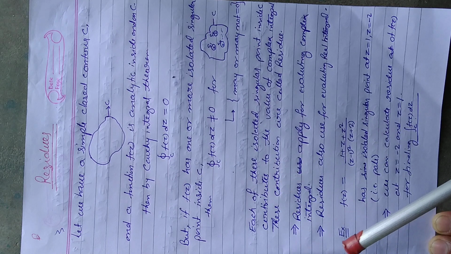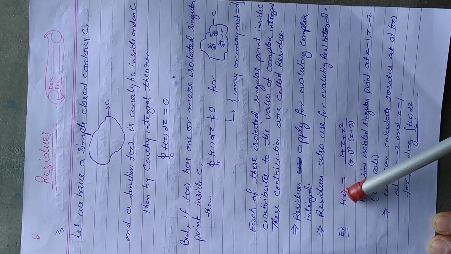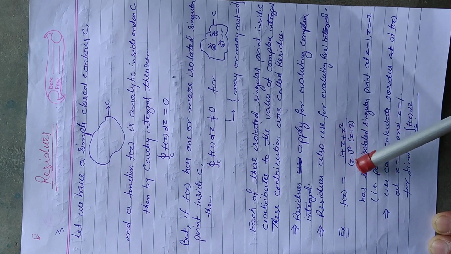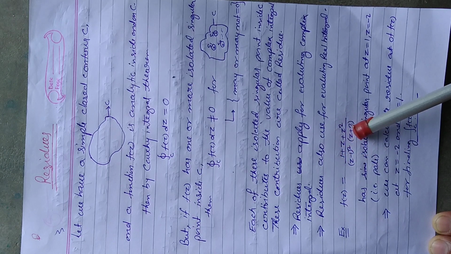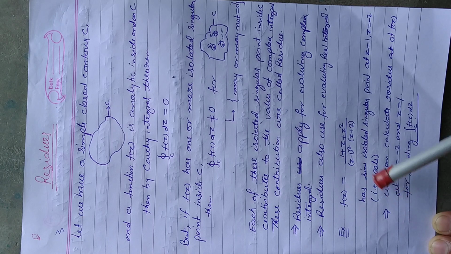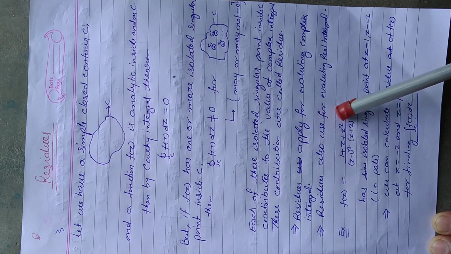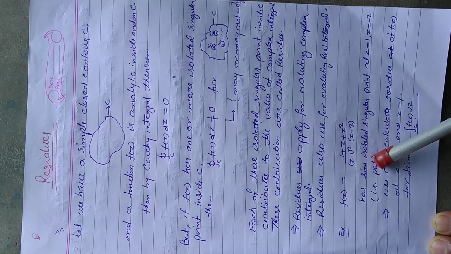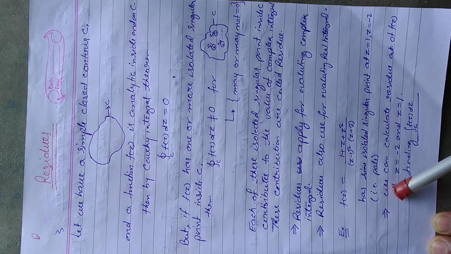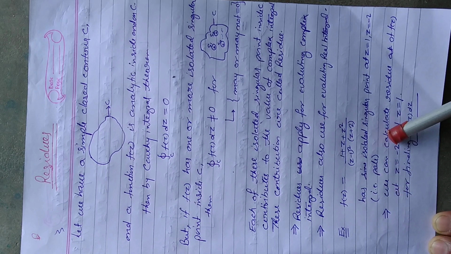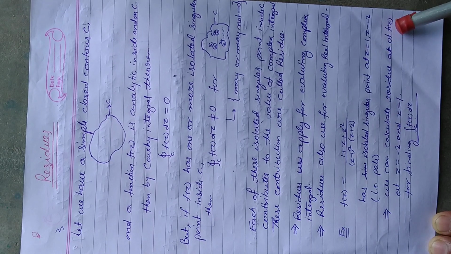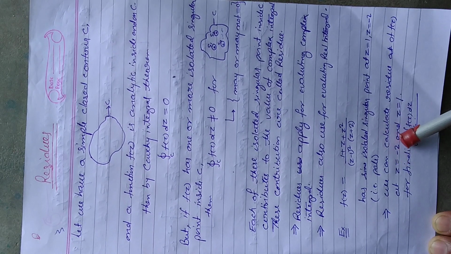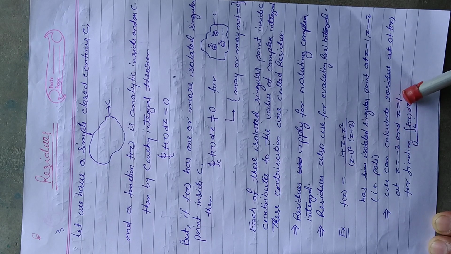For example, let us have a function f(z) equal to (1 + z^2) upon (z - 1)^2 (z + 2). In this function we have two singular points, and two isolated singular points, at z equal to 1 and z equal to -2. That is, poles. Both are poles. So we can calculate the residue of this function at the points z equal to -2 and z equal to 1.